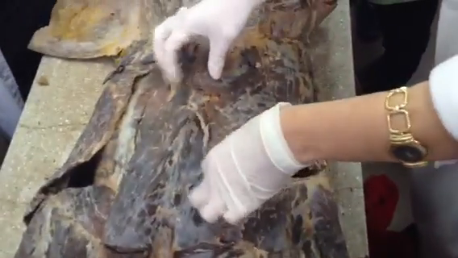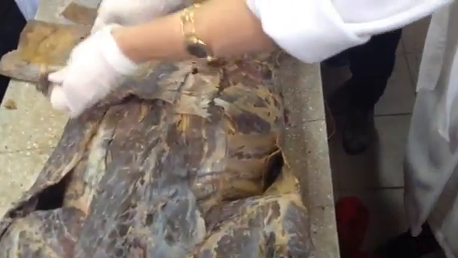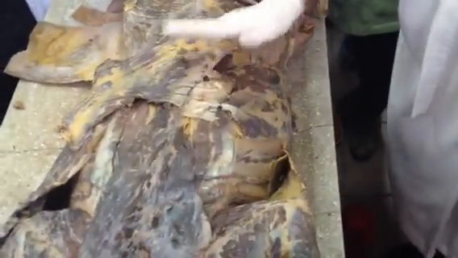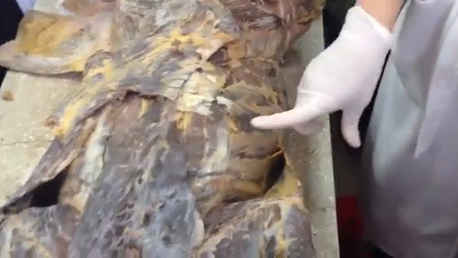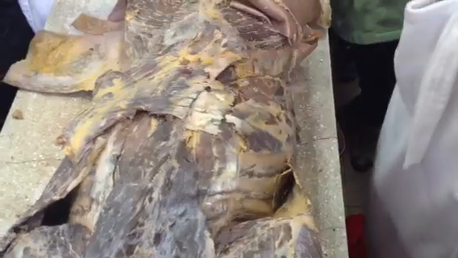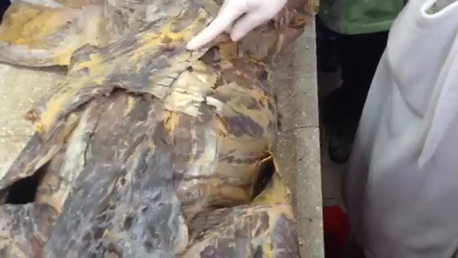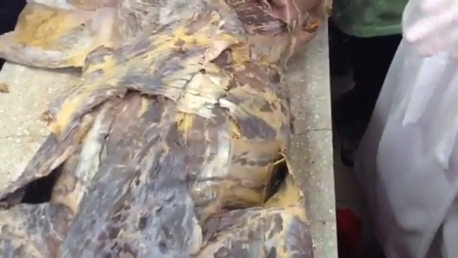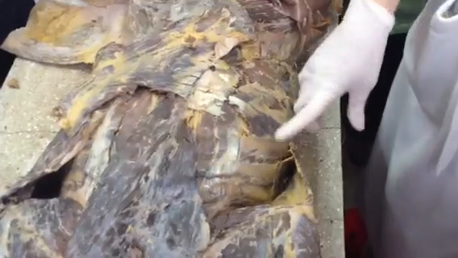Now, if we remove the latissimus dorsi, below it we can see the serratus posterior inferior, which originates from the ninth rib. No, the origin is somewhere else. It's from the vertebral column. From the vertebrae, exactly, and its insertion is on the ribs, external surface, 9 to 12.